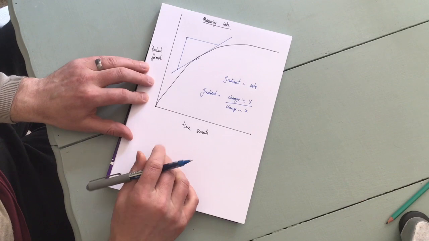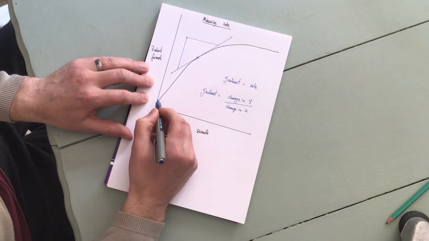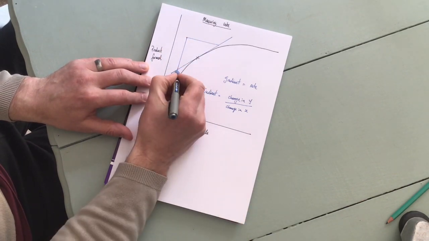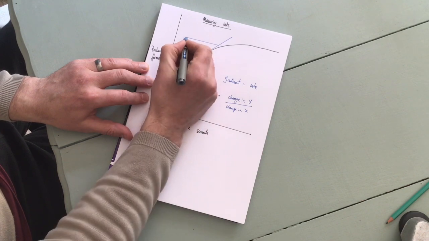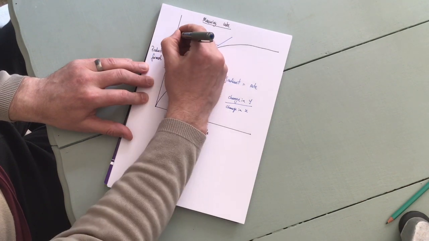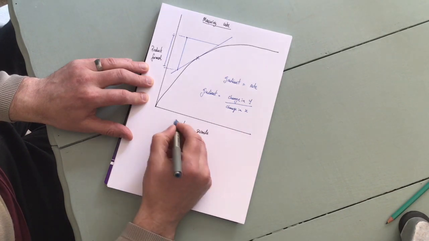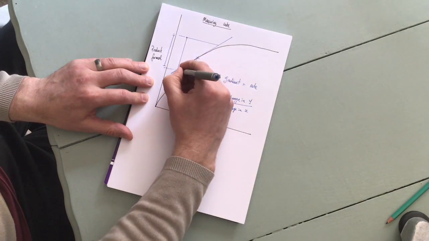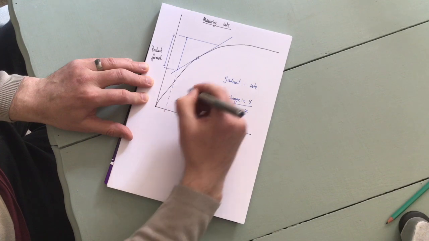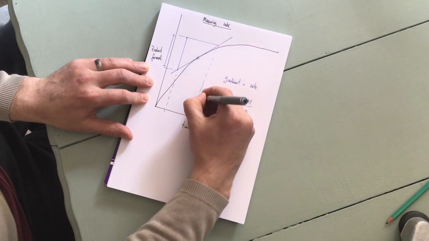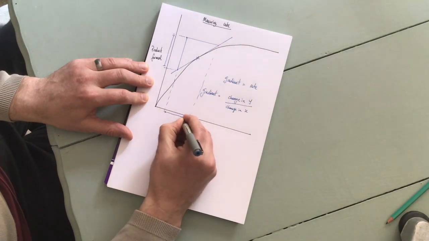So our change in y, so here's our y-axis, so our change in y would be that value. Our change in x, this is our x-axis, so our change in x would be that value.